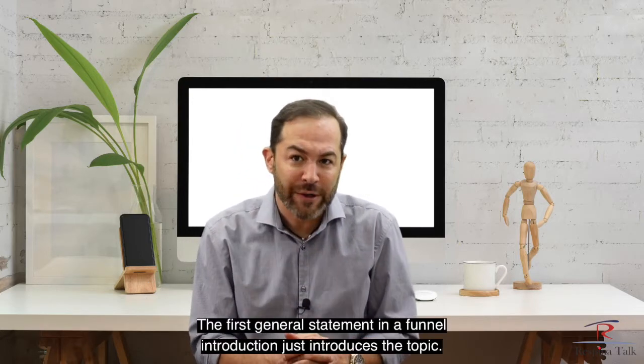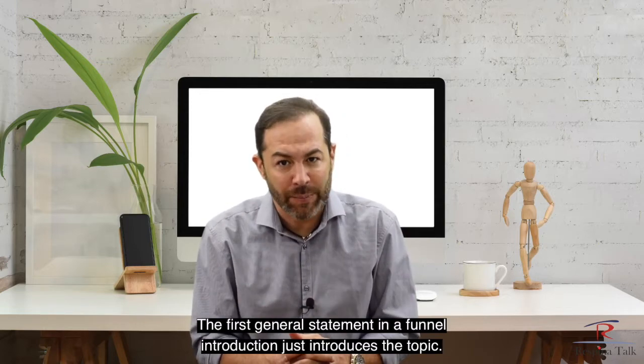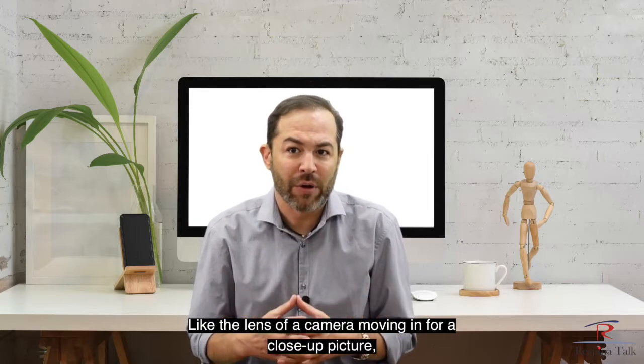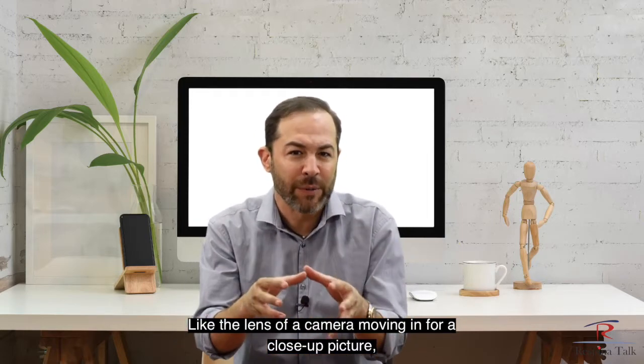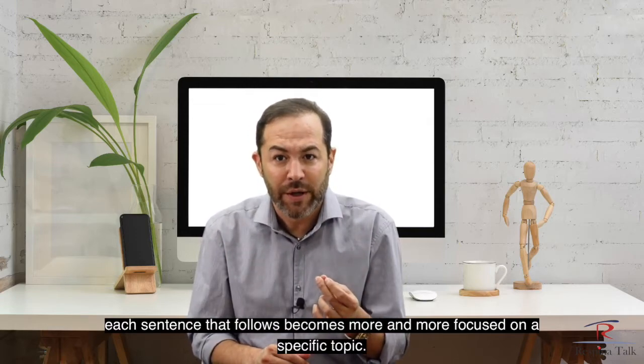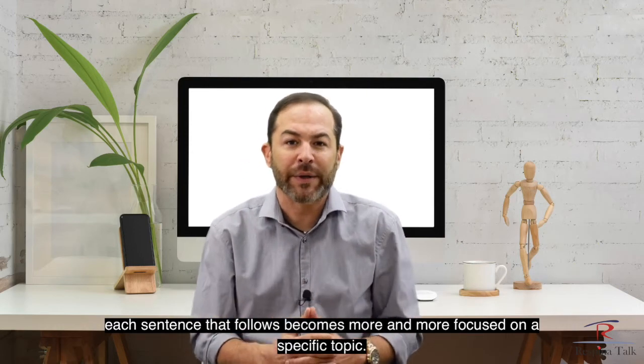The first general statement in a funnel introduction just introduces the topic, like the lens of a camera moving in for a close-up picture. Now, each sentence that follows becomes more and more focused on a specific topic.